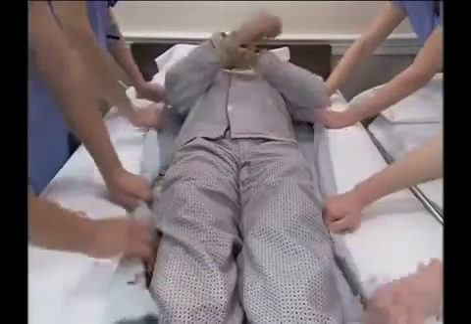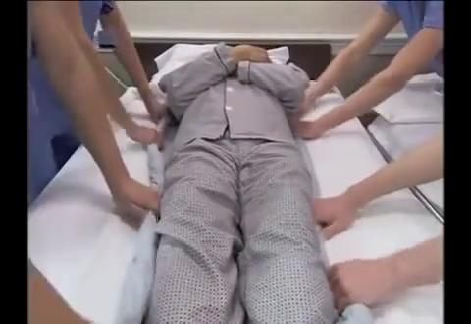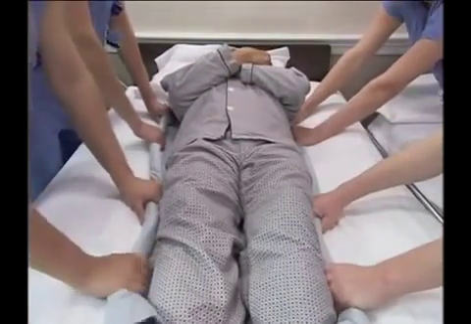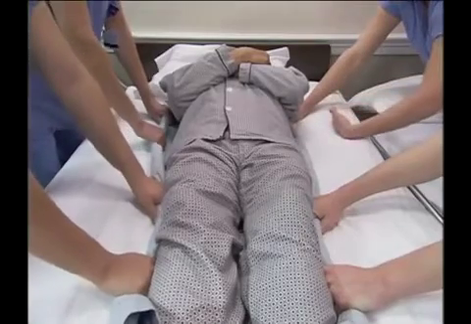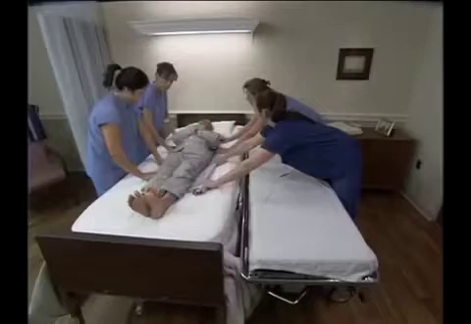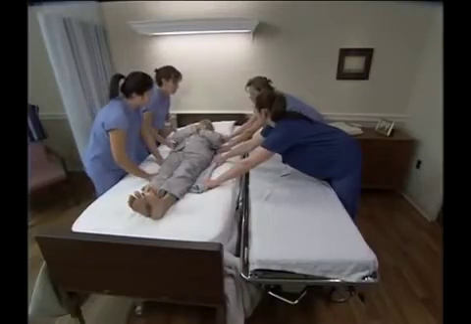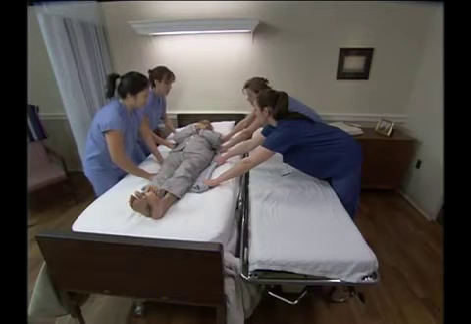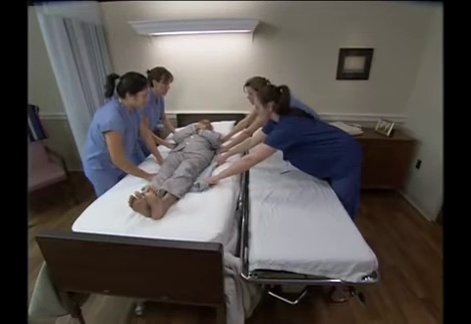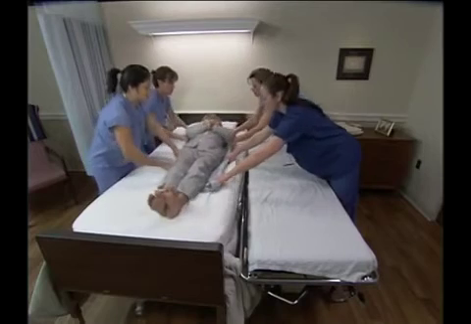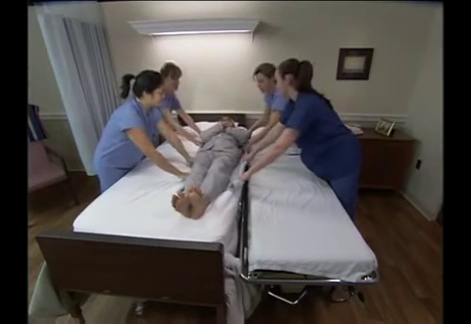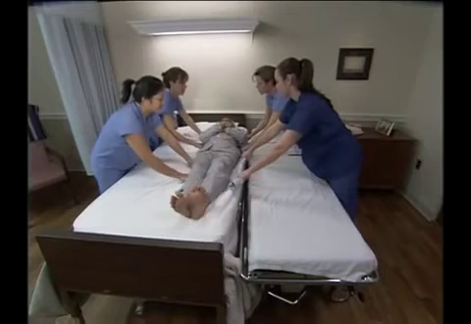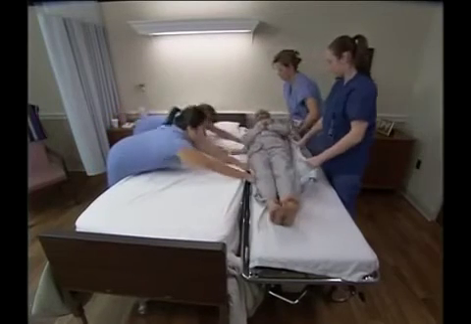All 4 assistants should grasp the edge of the lift sheet and roll it over as close to the person's body as possible. This will provide for a better grip. On the count of 3, all 4 assistants slowly, carefully, and in unison lift up on the lift sheet and move the person to the side of the bed. Then, again on the count of 3, all 4 assistants lift up on the lift sheet and move the person to the side of the stretcher.